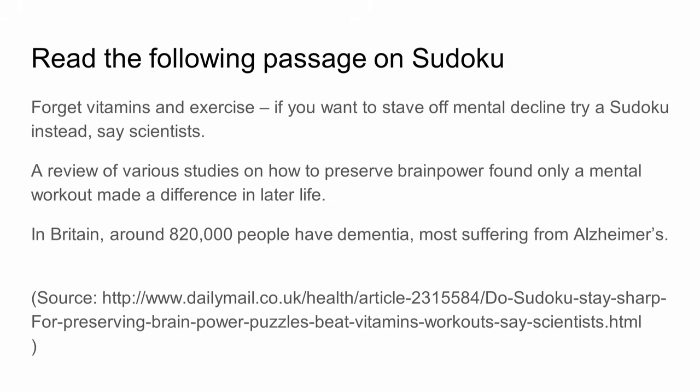Let us read it together. Forget vitamins and exercise. If you want to stave off mental decline, try a Sudoku instead, say scientists. A review of various studies on how to preserve brain power found only a mental workout made a difference in later life. In Britain, many people have dementia, most suffering from Alzheimer's.